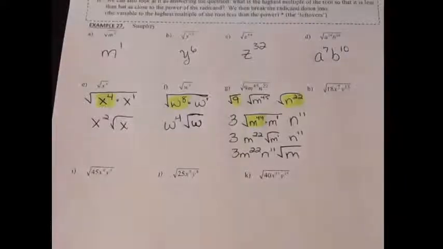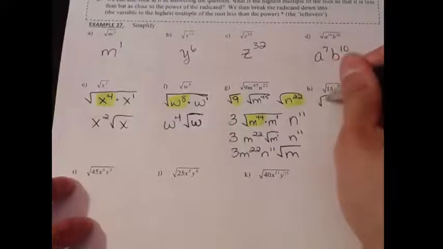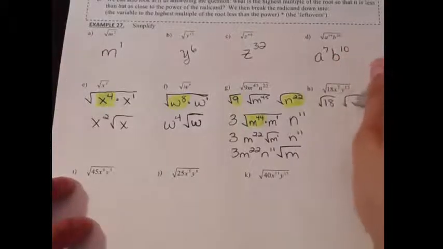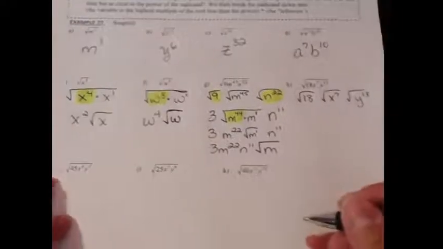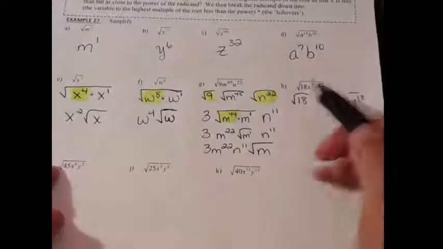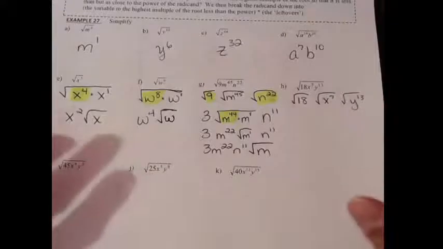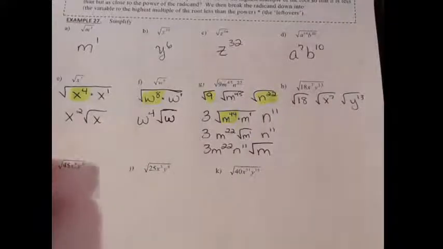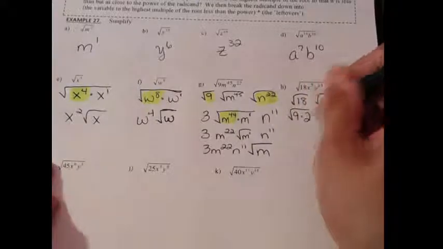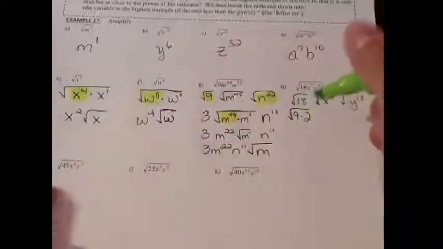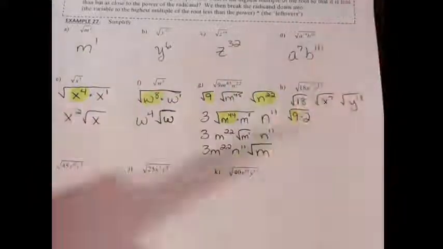We have time for one more. Let's take the square root of 18, square root of x to the 7th, and the square root of y to the 13th. I urge you to do the same thing. I do not have any perfect squares here, but that's okay. I know that square root of 18 can break down into 9 times 2, where 9 is my perfect square.